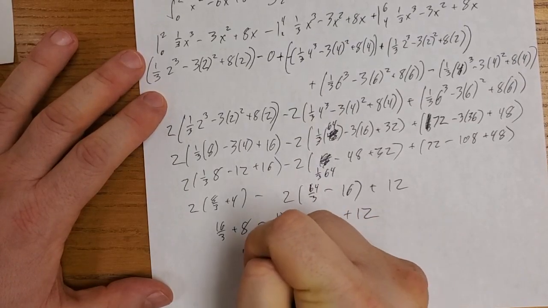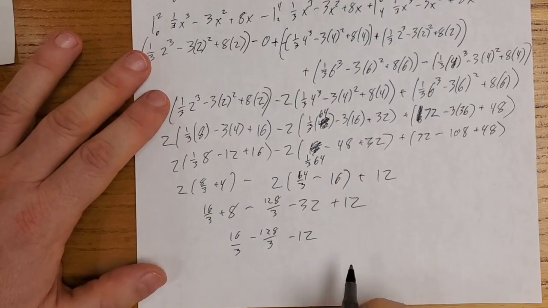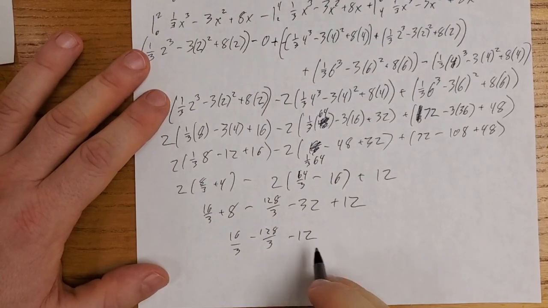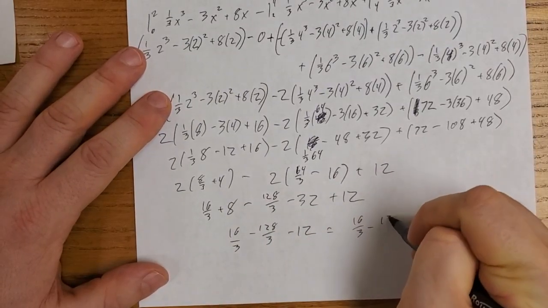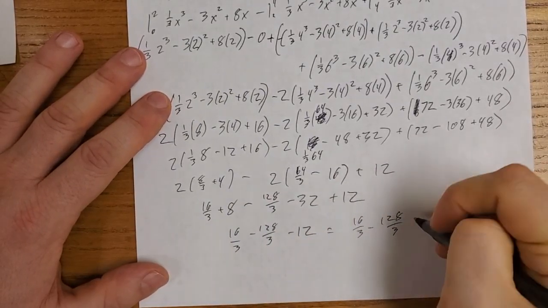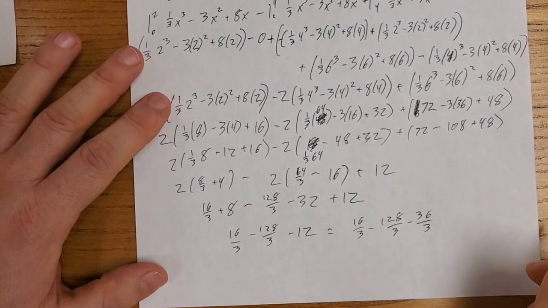That's 128 over 3, 16 over 3, and 12, 28 thirds, and 12 becomes 36 thirds.